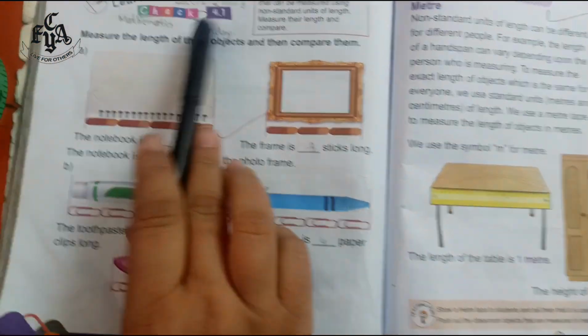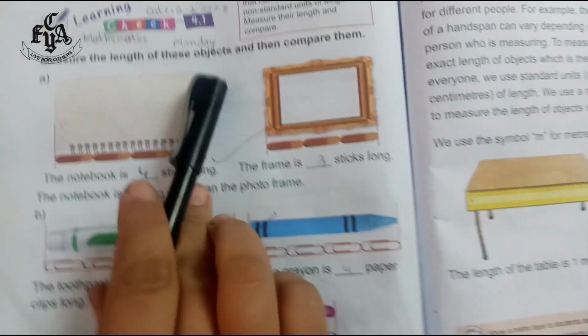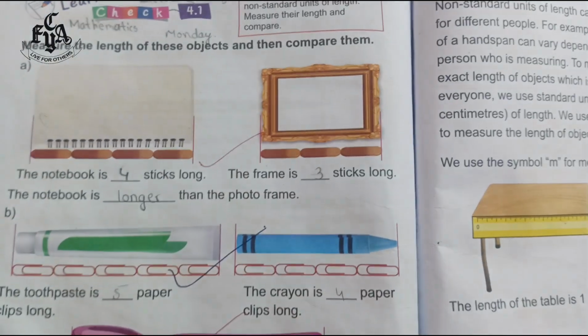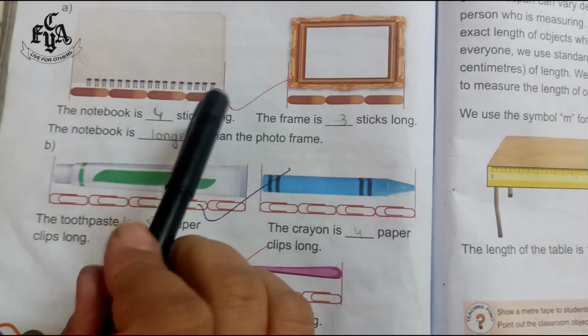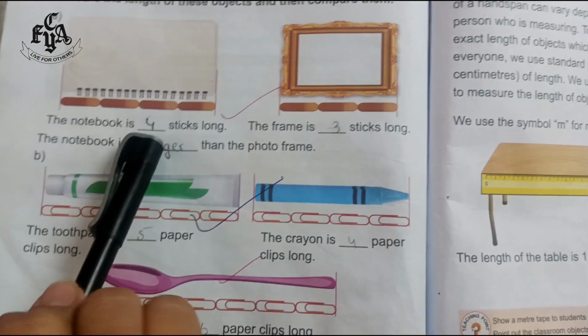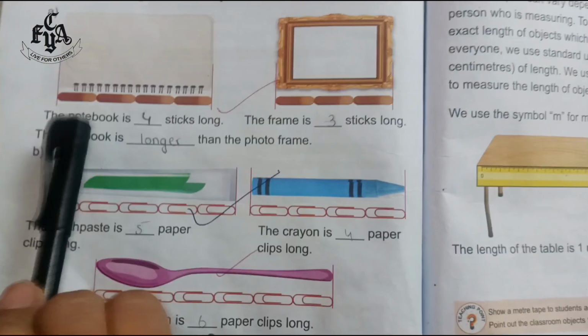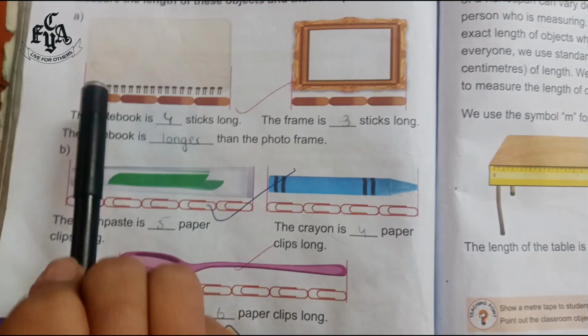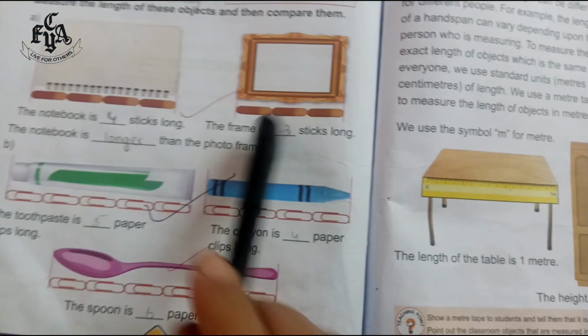Now come to another one, your exercises, page 4.1. Measuring the length of these objects and then comparing them. Now see, I will measure this one, then after that compare. For example, the notebook is 4 sticks long. How many sticks? 1, 2, 3, 4. 4 sticks long. If I say the frame is 3 sticks long, 1, 2, 3, now this is 3 sticks long.